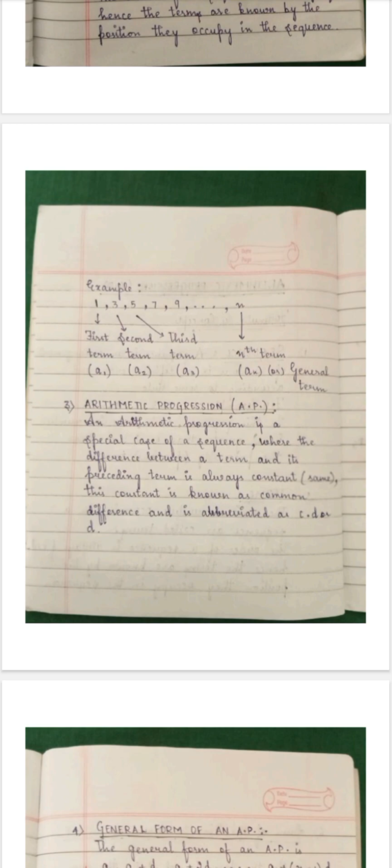Now moving on, what is an arithmetic progression? An arithmetic progression is a special case of sequence where the difference between a term and its preceding term, that is its previous term, is always the same.